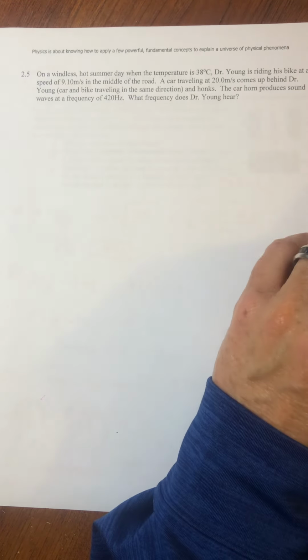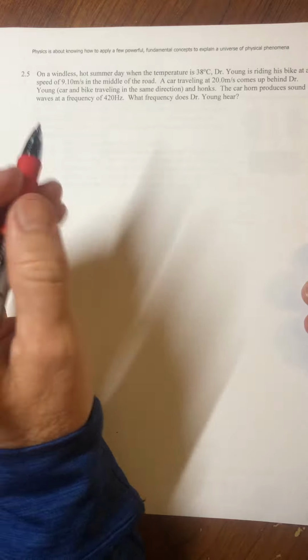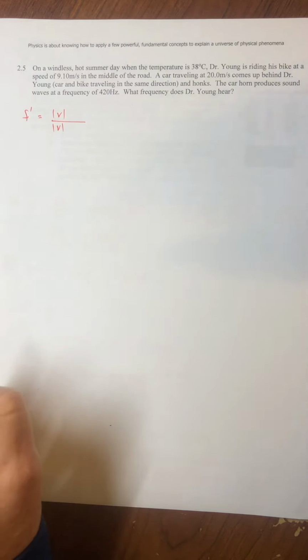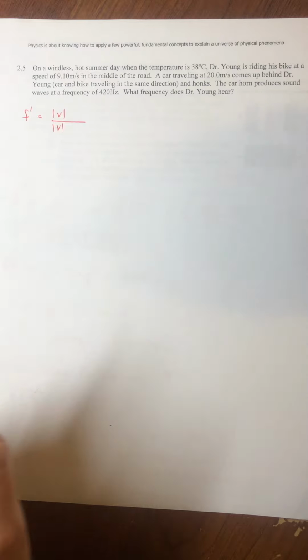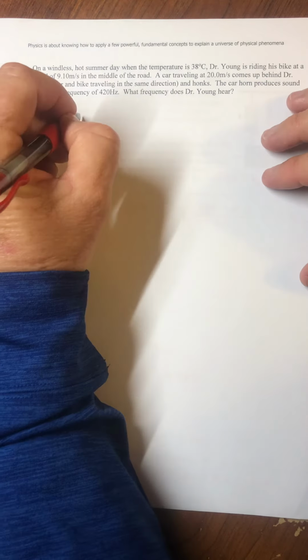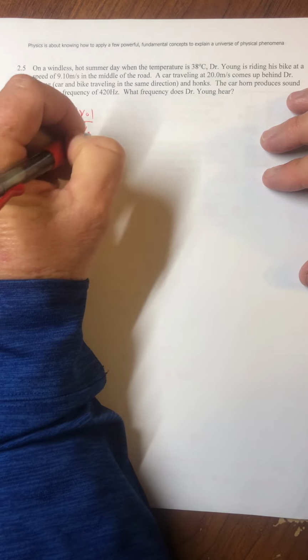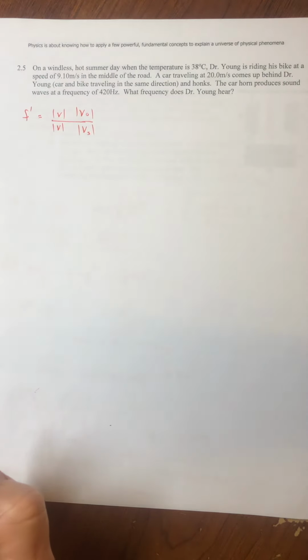What do I hear? And in this case, it's a Doppler effect. I'll just write the Doppler effect. But if anything's hard about this, it's that both the observer and the source are moving. So the equation we have is the perceived frequency, with the absolute value of the speed of the wave, so that's going to be the speed of the sound wave, then the absolute value of the speed of the observer and the absolute value of the speed of the source.